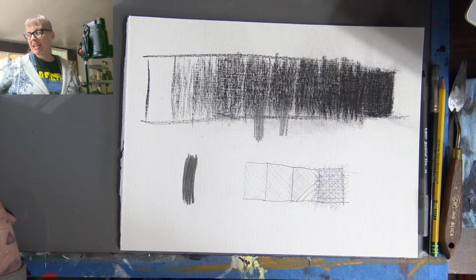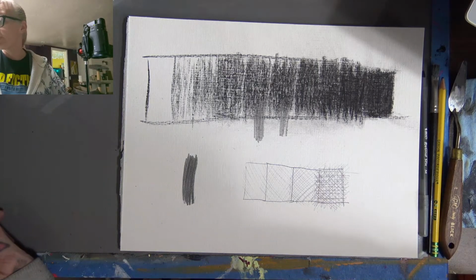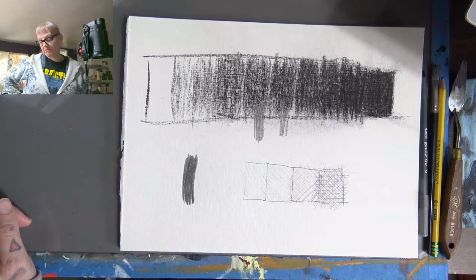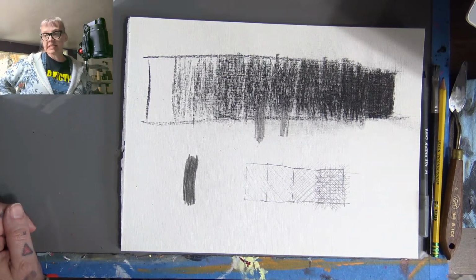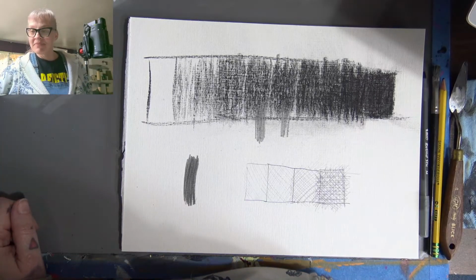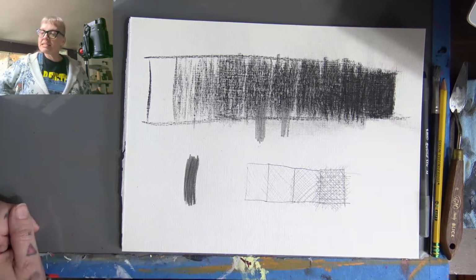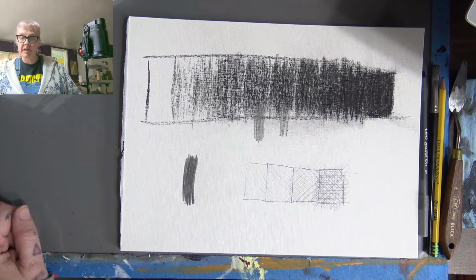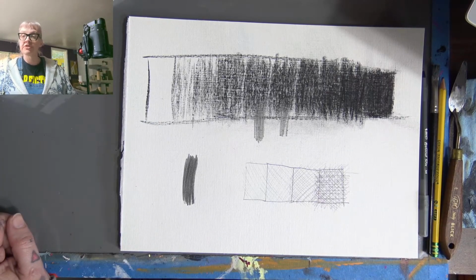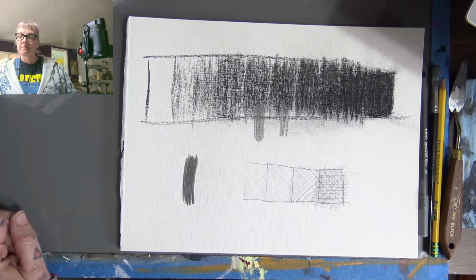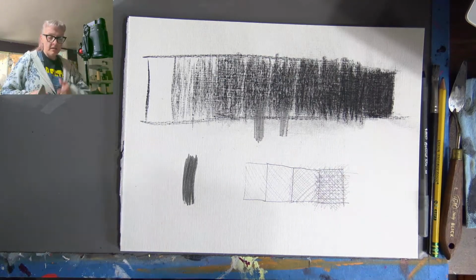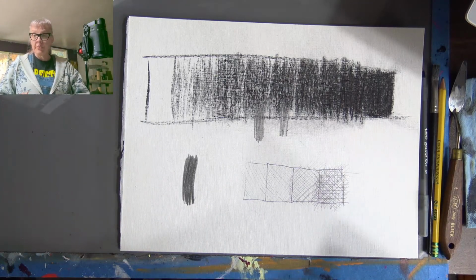So does anybody have any last questions before we vamoose and I go ingest more dust in my lungs? Oh, interesting, Meta. So she says it's the only way I've been able to achieve the desired values in my portraits, by using the different range of pencils. Yeah, that's really interesting. So I'm glad that you've discovered what works for you.